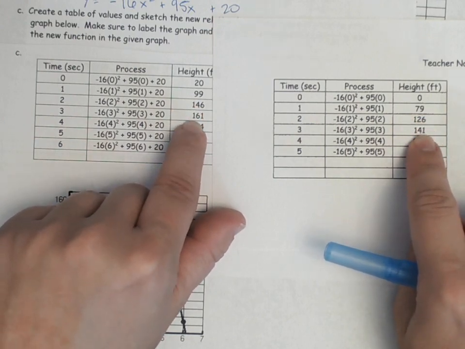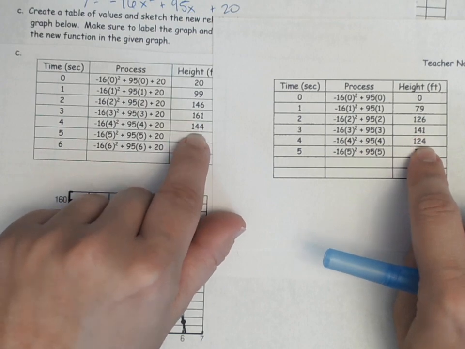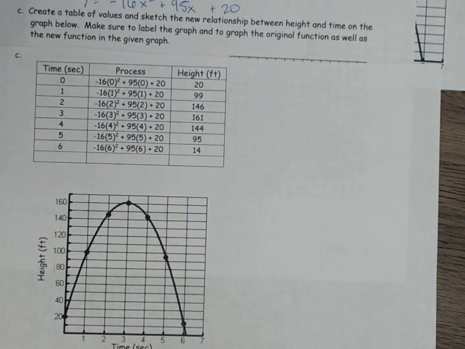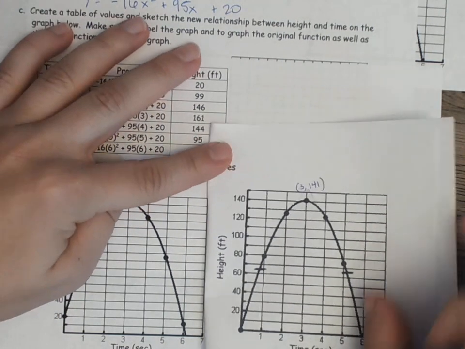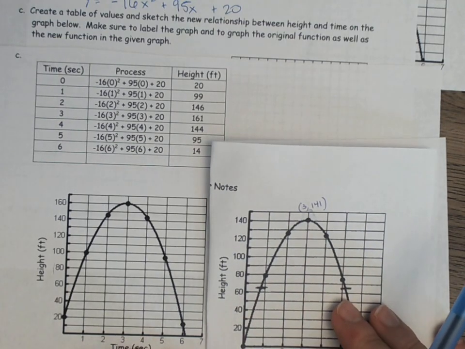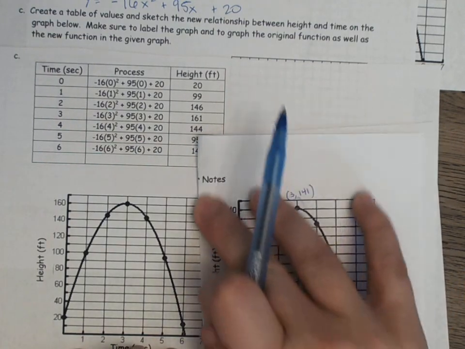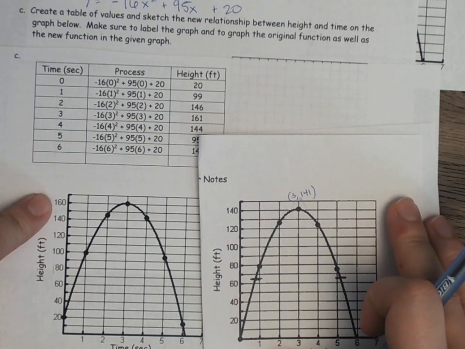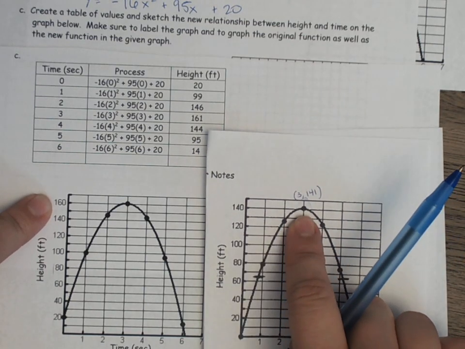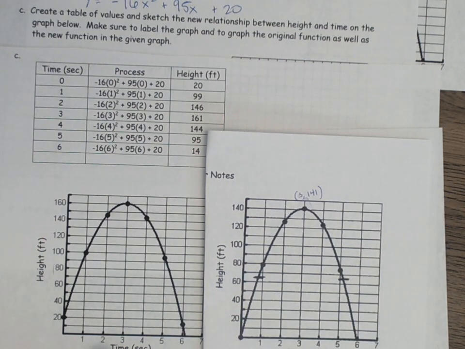See how all we've done is added that 20 to the very end. Then we can look at the table or the graph and see that everything now is up higher. This is up at 160 versus at 140 and so on. It should still look like a parabola. It's still opening downward.